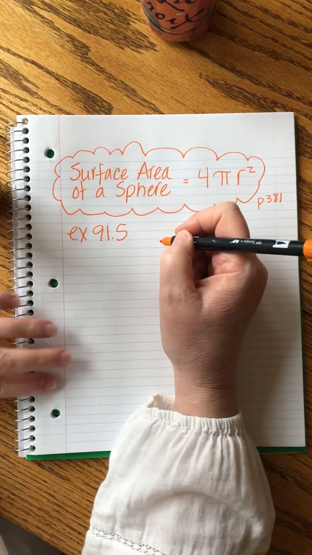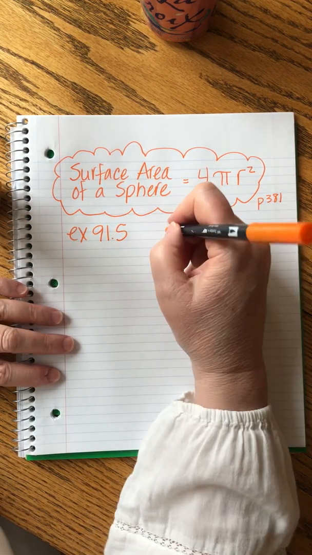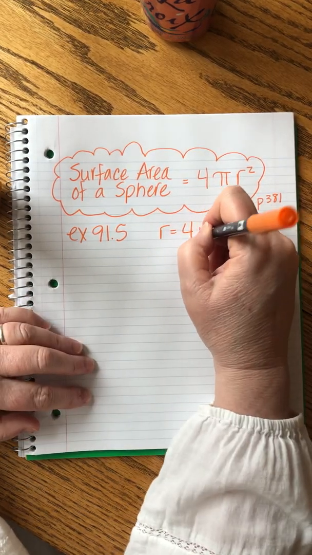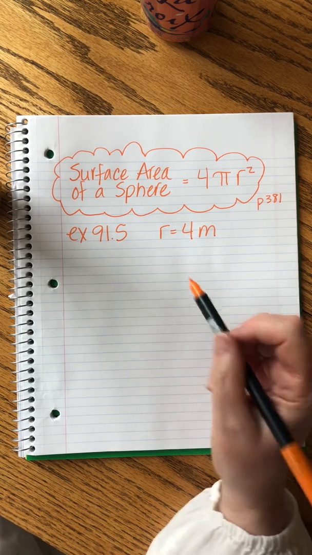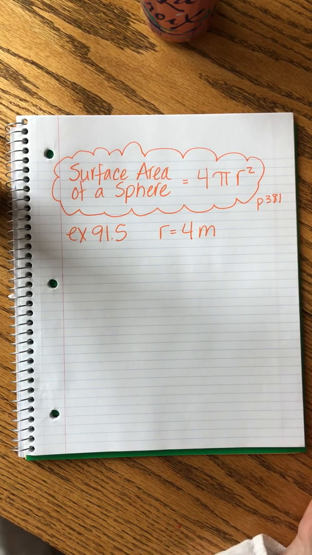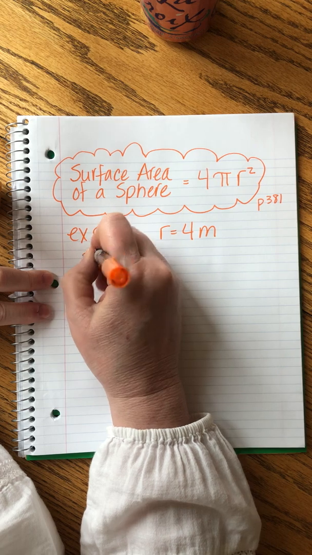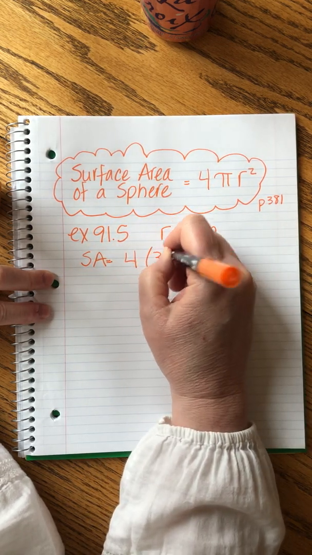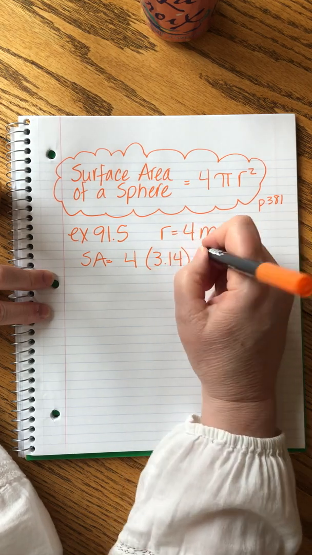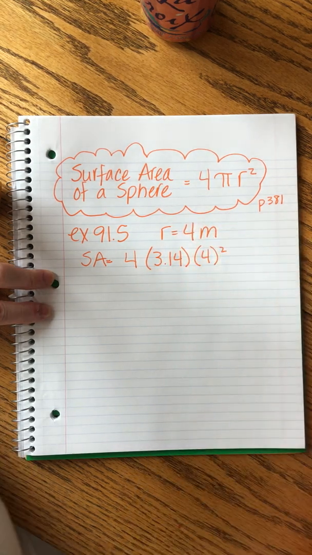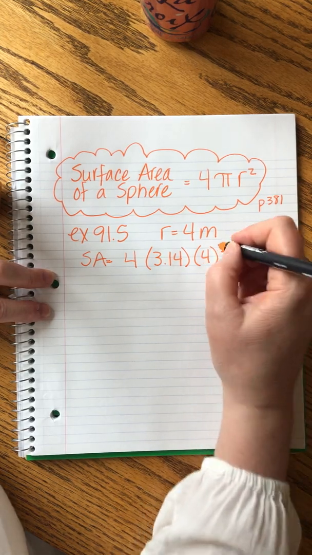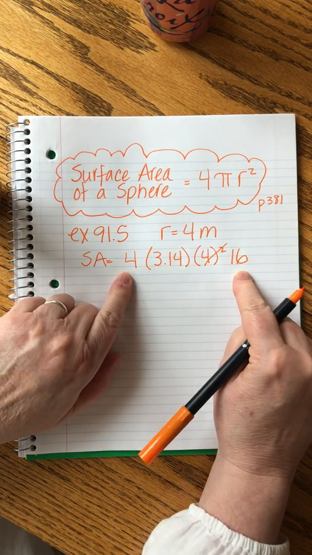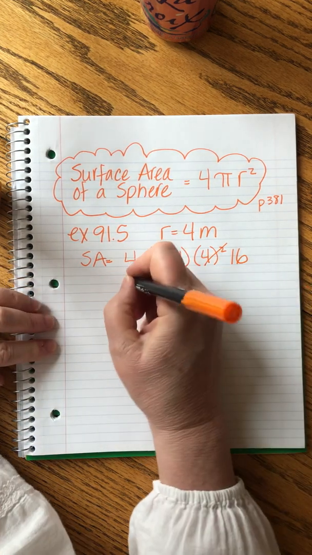Just like the other example, find the surface area of a sphere whose radius is 4. And it's meters. This time I'll just jot that down. All we do is plug in and solve. So surface area equals 4 times pi times 4 squared. 4 squared we know is 16. 16 times 4 we know is 64.